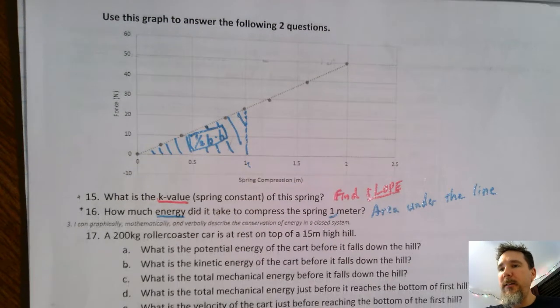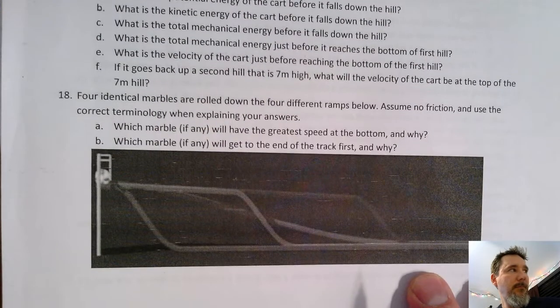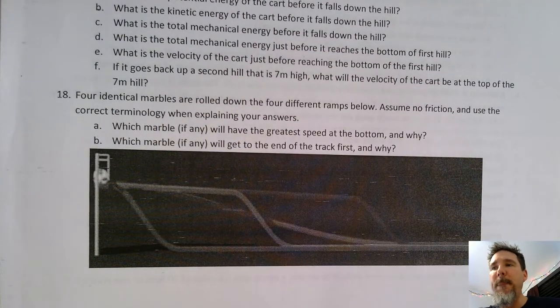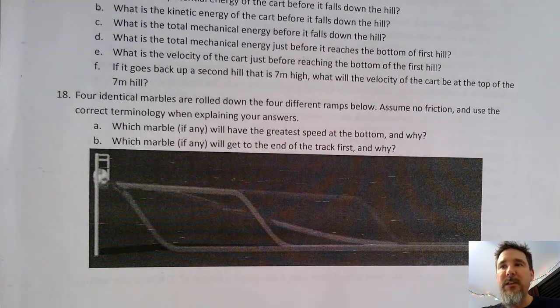So then I'm not going to do 17, but this question didn't copy very well. And so if you look on the OneNote, it's definitely more colorful. You can tell which track is which, but just think back to when we did the marble races as a demonstration at the beginning of class.